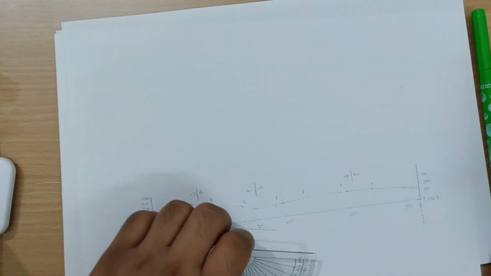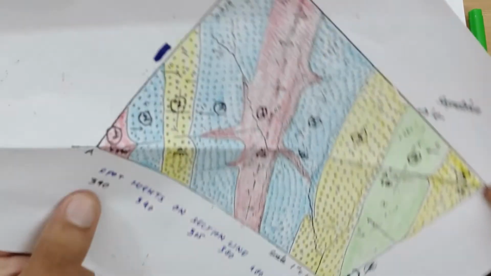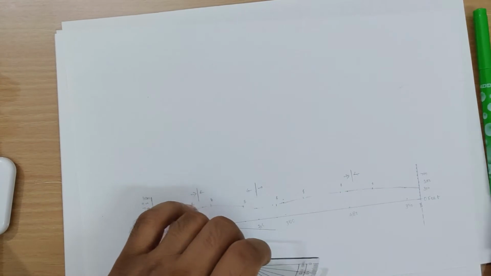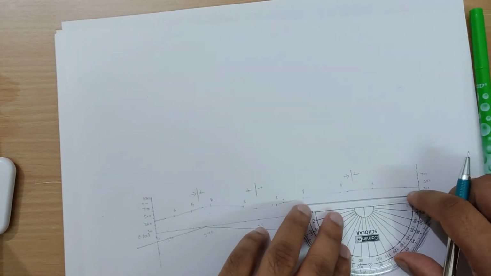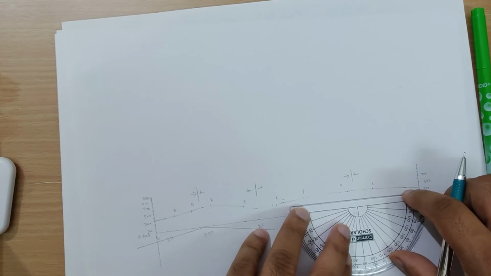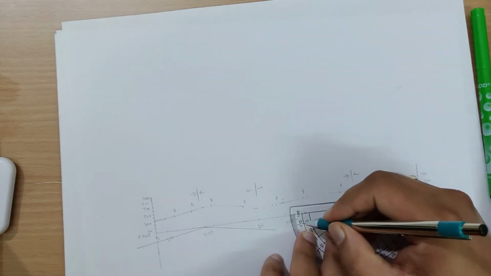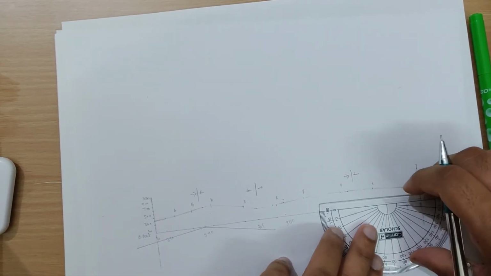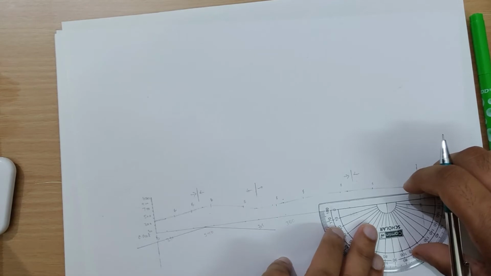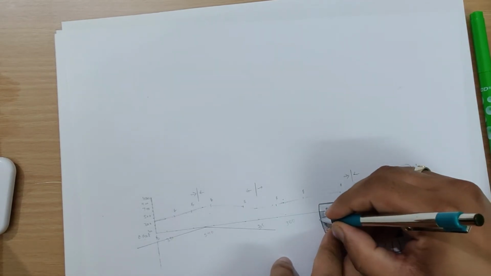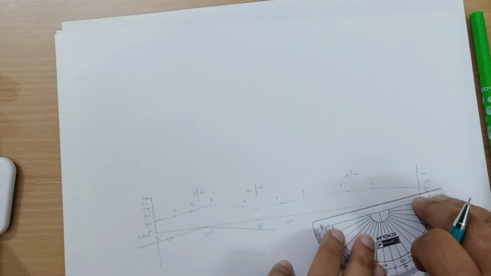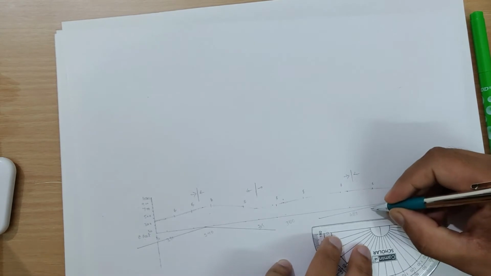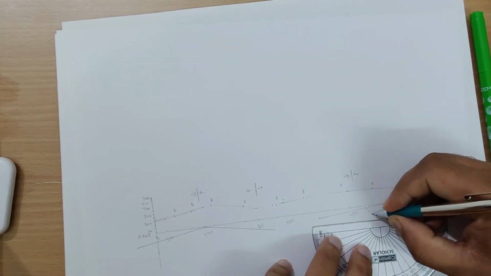Then if we see this one, these beds are dipping 5 degree in this direction. So we will plot one more angle of 5 degree in this direction for these beds. This is roughly 5 degree.